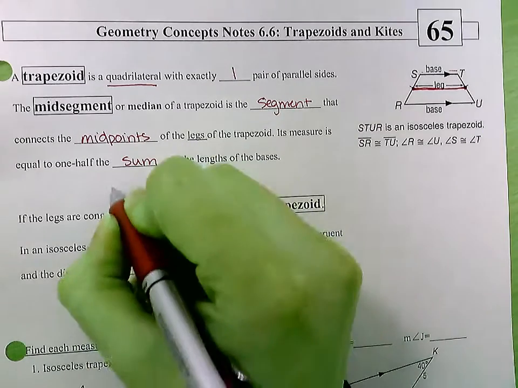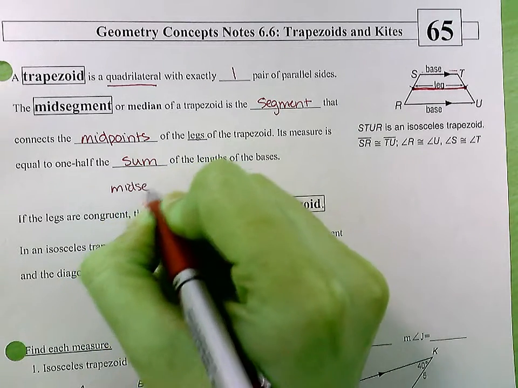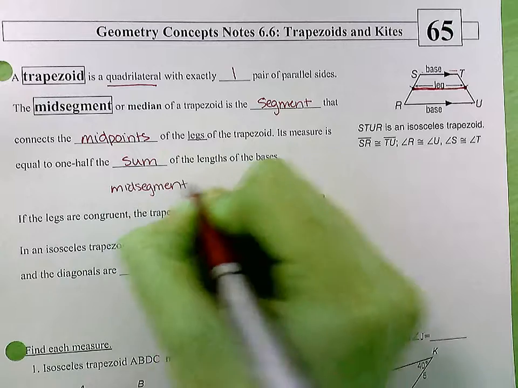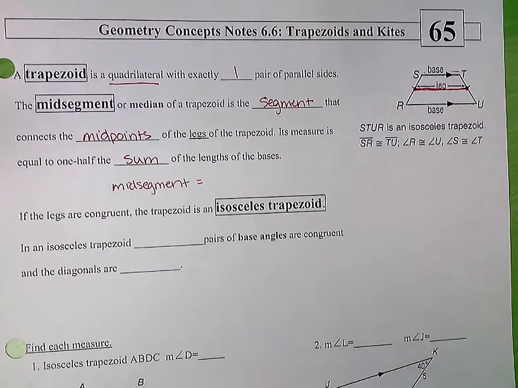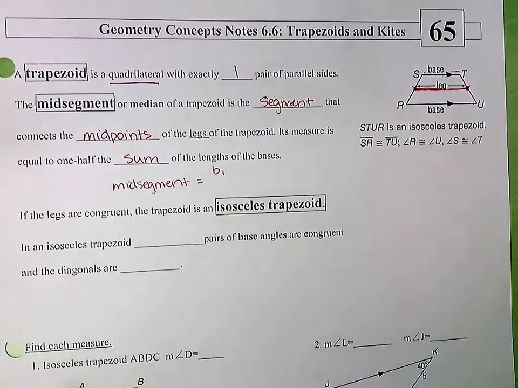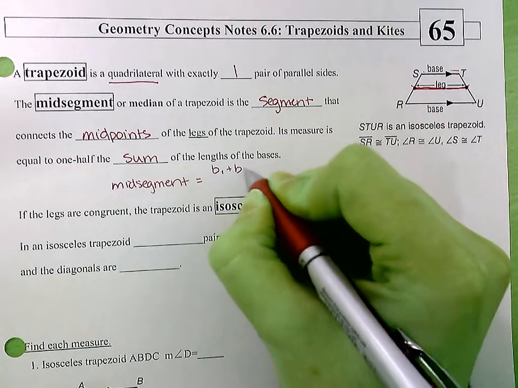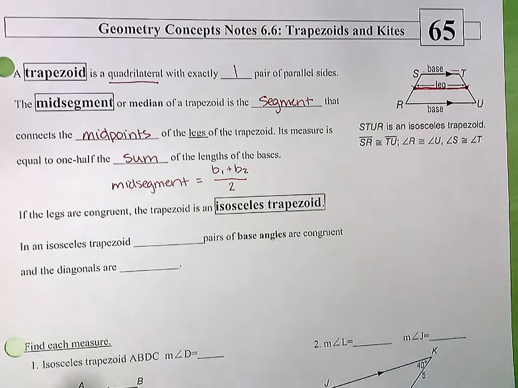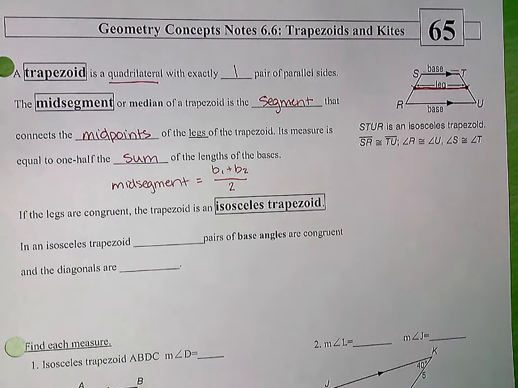So our mid-segment formula is equal to 1 base plus the other base divided by 2. So all you're doing is averaging your 2 bases to get that mid-segment length. Okay?